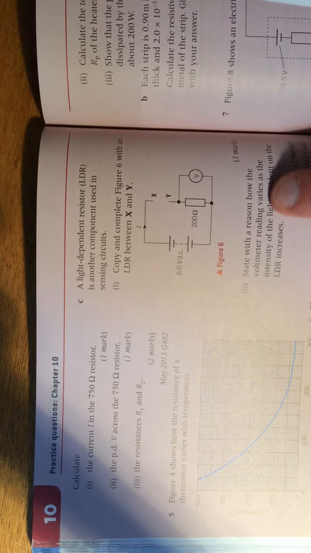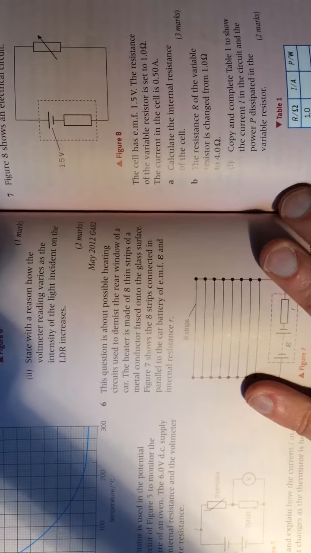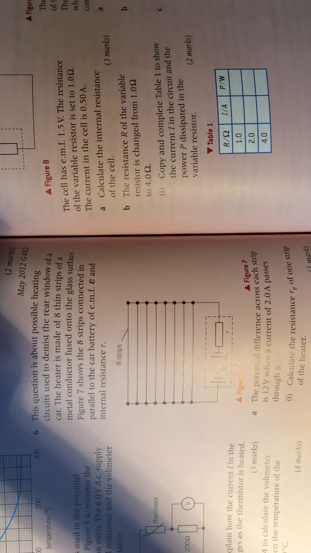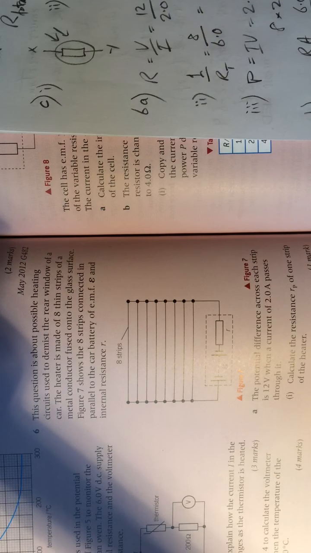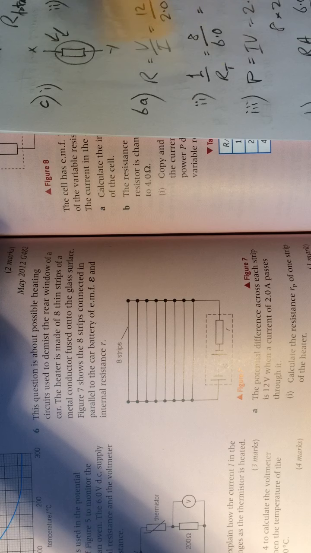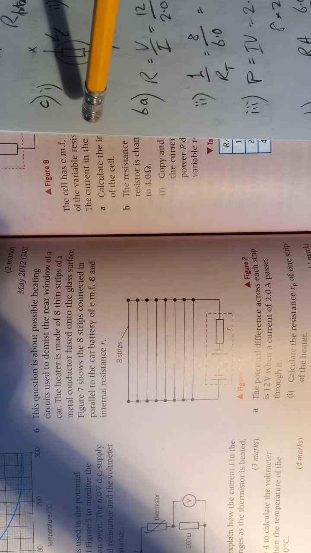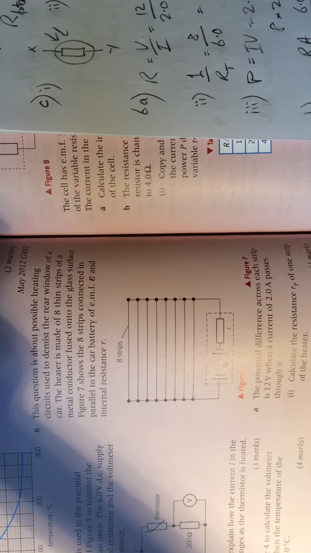State with a reason how the voltmeter reading varies as the... done it. Right, that's the second time I've done that. Anyway, there we are. Better to do something twice than not at all. There are exceptions to that rule. Breaking a leg. No, you wouldn't want to. No, hold on, that's wrong. No, breaking the leg. That rule applies to breaking the leg. Forget it. Let's move on.